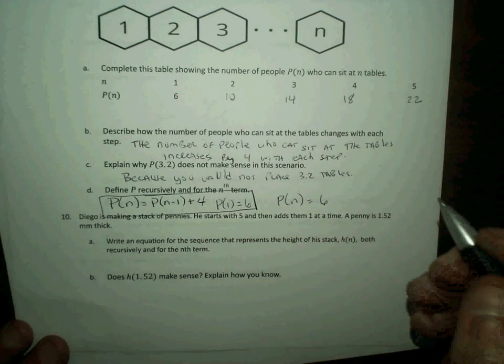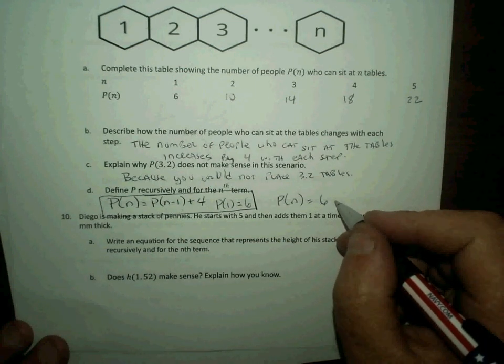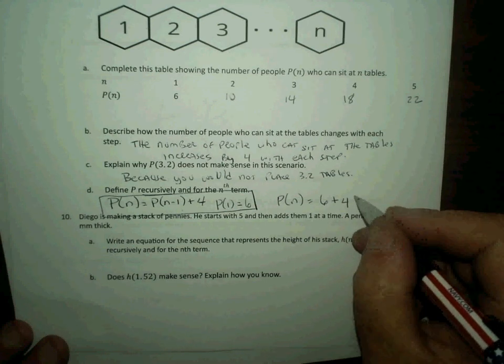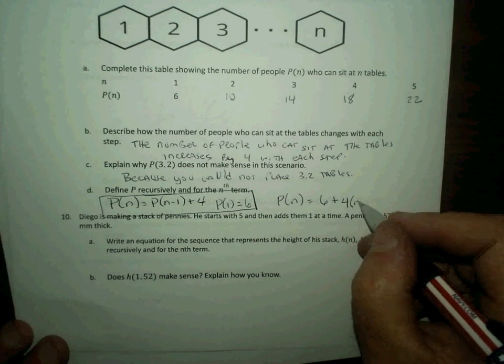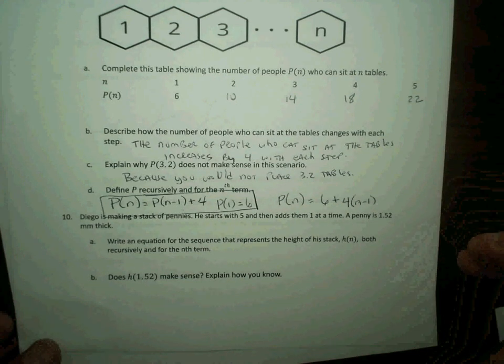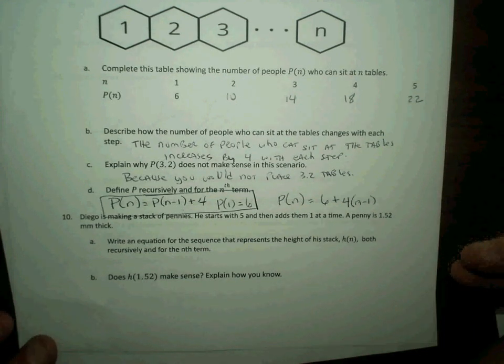No, we're doing the nth term now. This was the recursive. Plus 4 times n minus 1, right? And this one, you don't have to declare what P of 1 is, because if you plug in n equals 1, you're going to get the 6. It's going to give it to you.